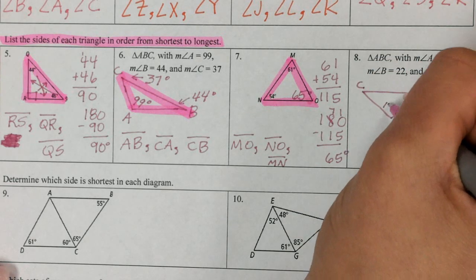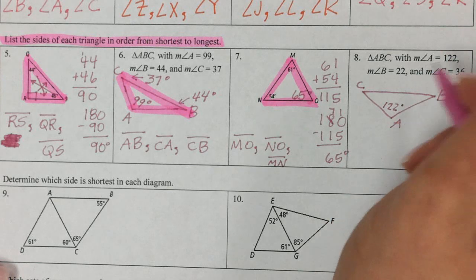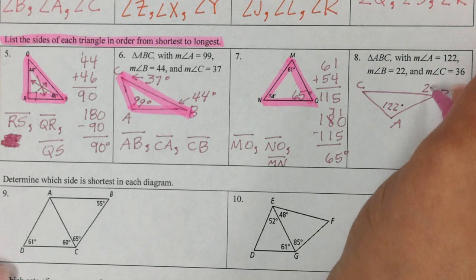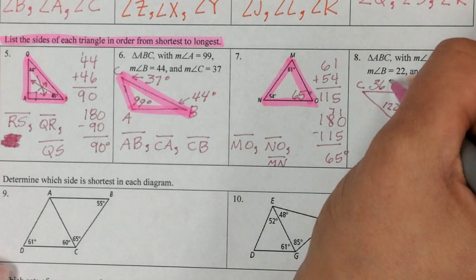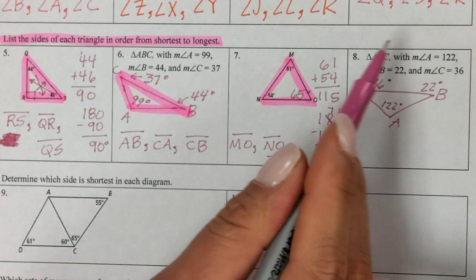Angle A would be 122. Angle B would be 22. And angle C would be 36. Okay, I'm getting all of that from this piece up here.